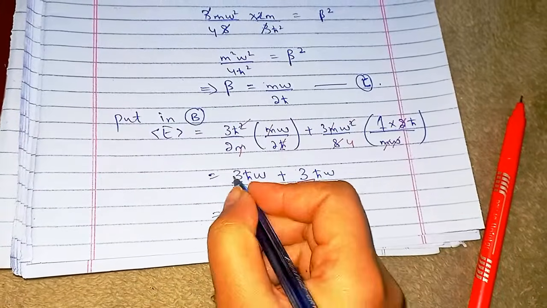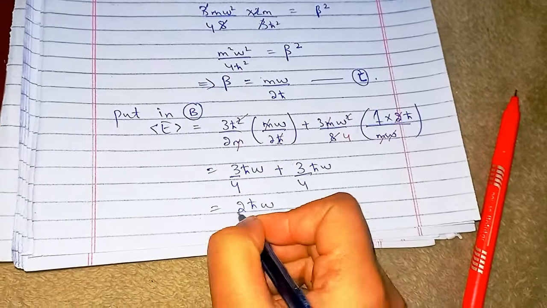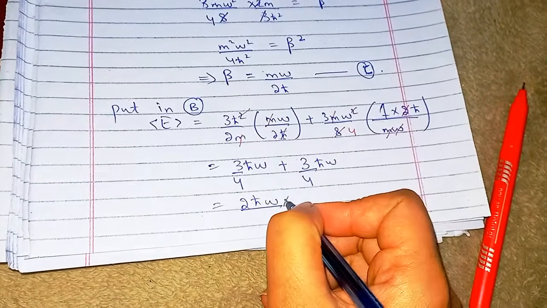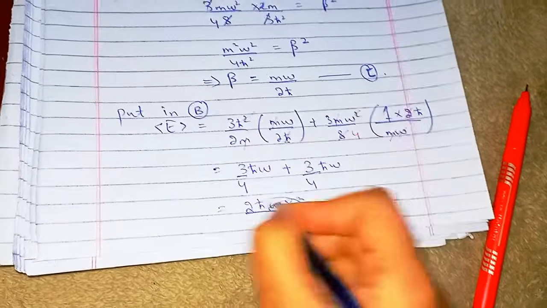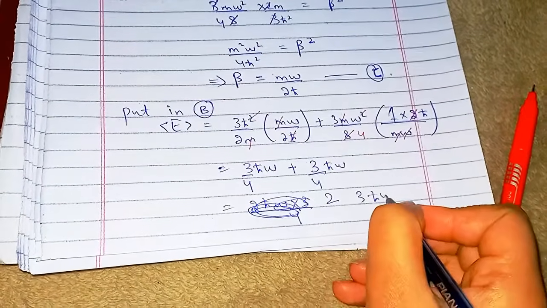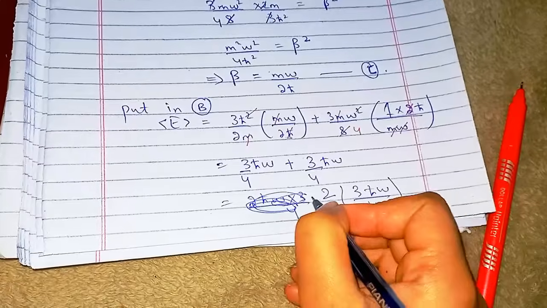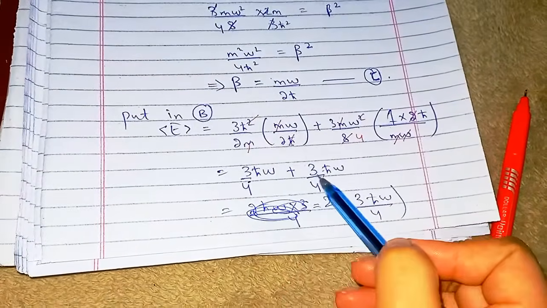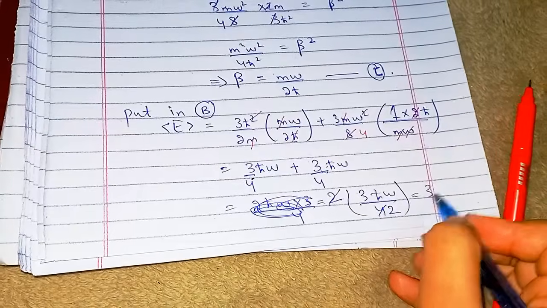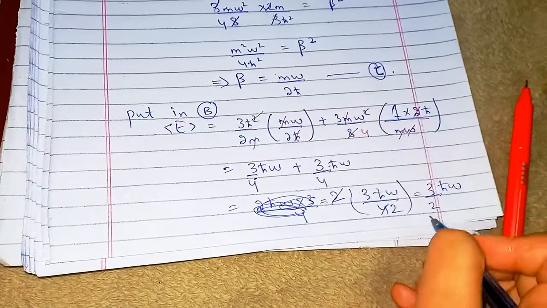So it's 2 times h cut omega 3 by 4. You must be confused. So 2 3 h cut omega by 4. Okay, that is what I'm saying. Since they are the same term, so they are 2 times this term. 2 and 2 cancels, so it's 3 h cut omega by 2. 3 by 2 h cut omega.